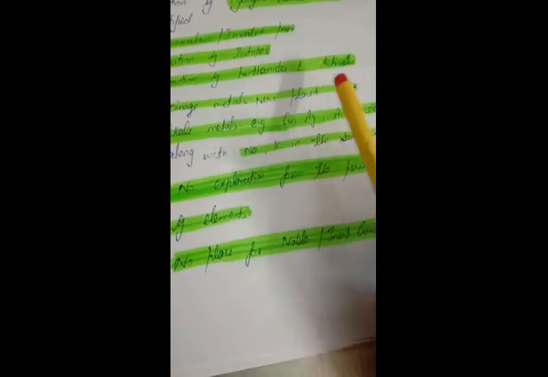Now why it fails: the demerits of Mendeleev's periodic table. He was unable to explain where hydrogen is exactly placed, and he was unable to explain the anomalous pairs. Anomalous means why the first element's properties are different from the rest, and where the lanthanides and actinides are placed in his periodic table. He had no idea for that.